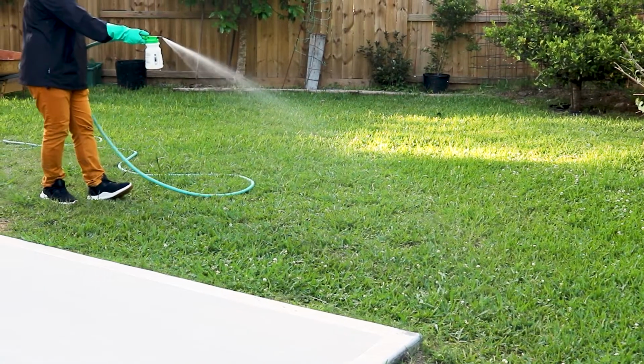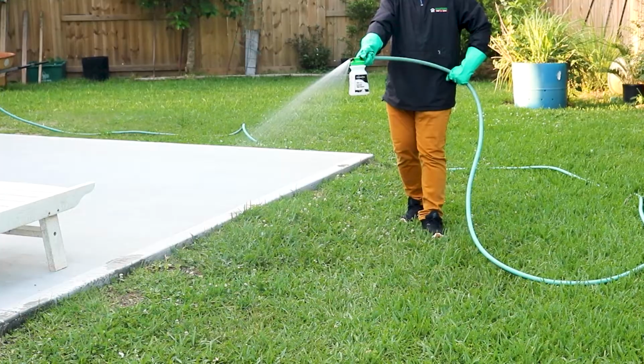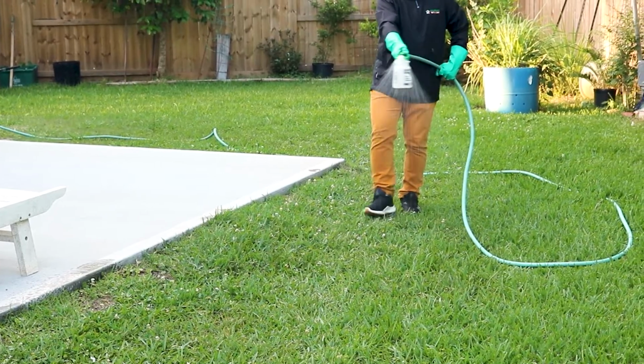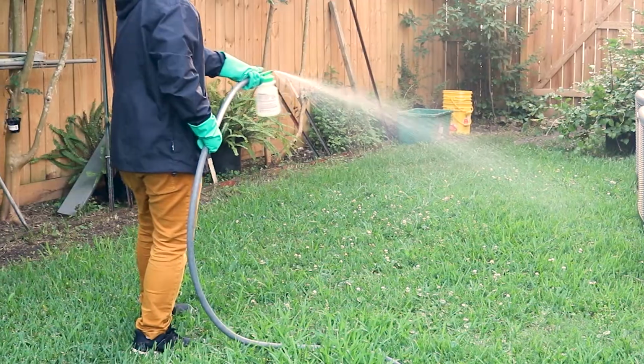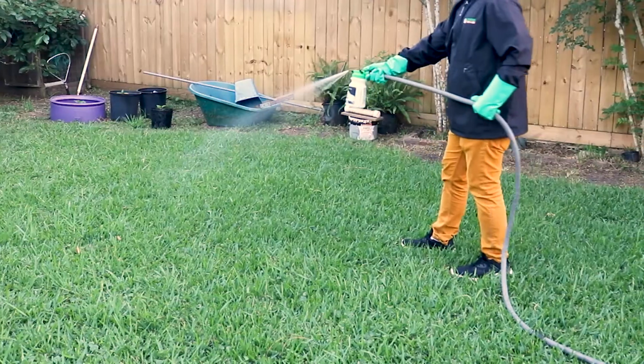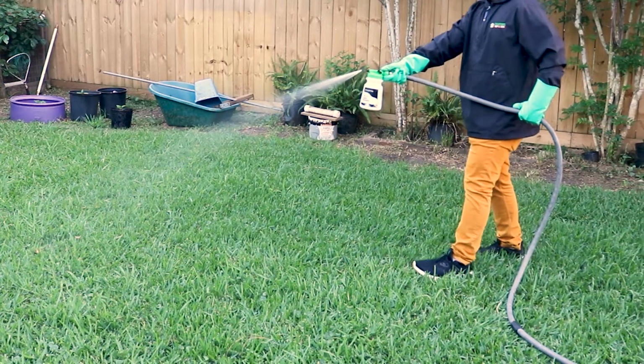Finally, be sure to conduct follow-up applications of Bifen LP and Reclaim IT every 3 months to ensure total control of your lawn. These applications will not only stop chinch bug activity from taking place, but these products also have a broad control spectrum designed to stop other pests as well.